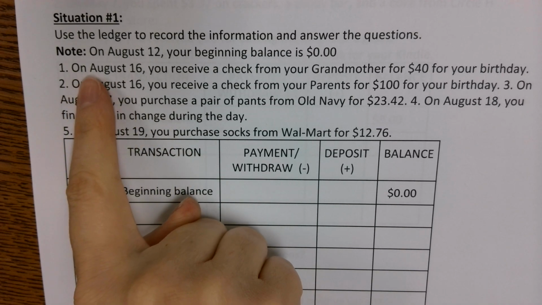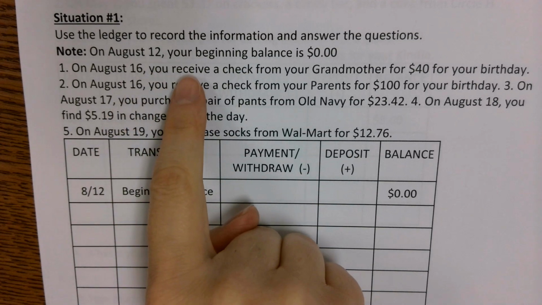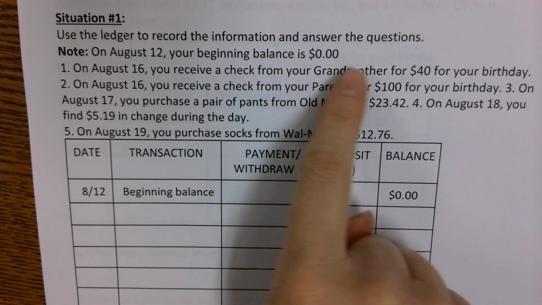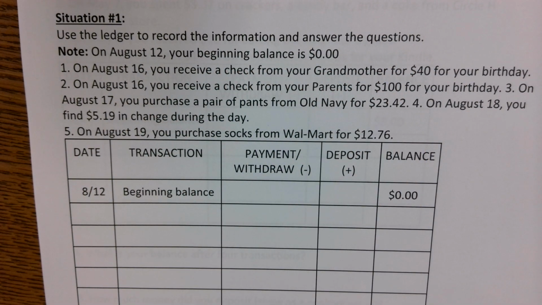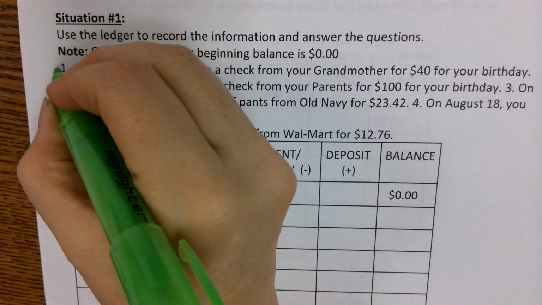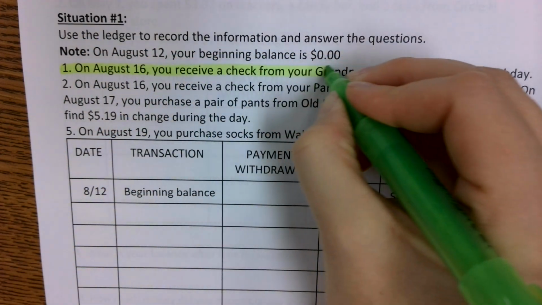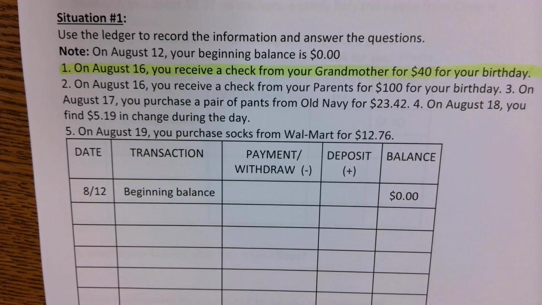So our very first situation, it says August 16th, you receive a check from your grandmother for $40 for your birthday. Does that seem like it is something that you are having taken away from you, or something being given to you? Given. So you are receiving this money. It's going to get added into your account. So we put that as a credit to your account. So we're going to go ahead and highlight situation 1 in our green.